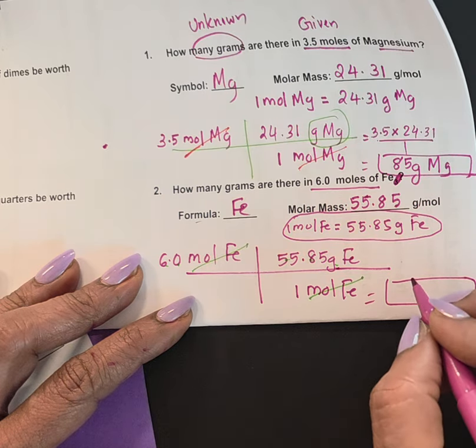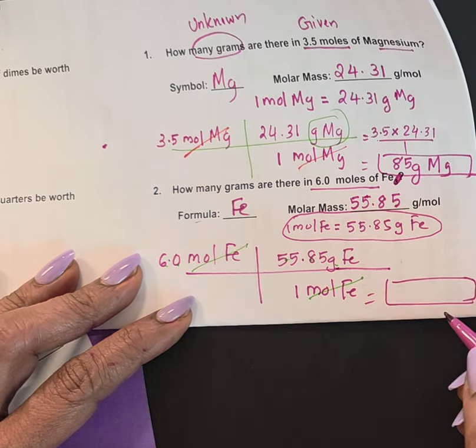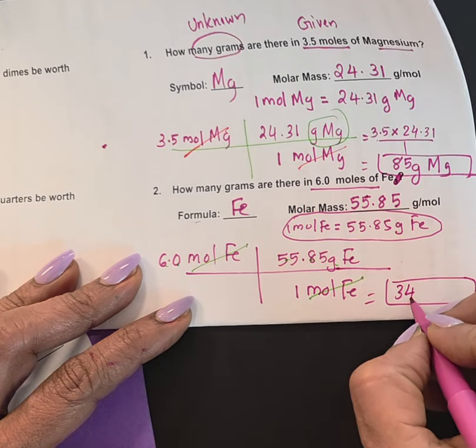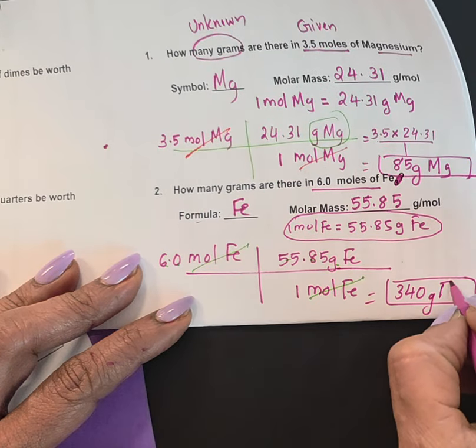Much? 335 has 3 sig figs. I need 4 sig figs. 2 sig figs: 340. 340 grams of Fe.